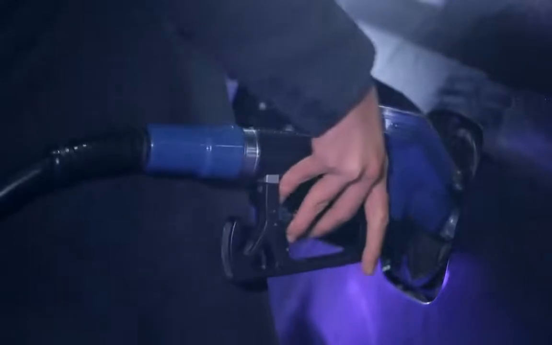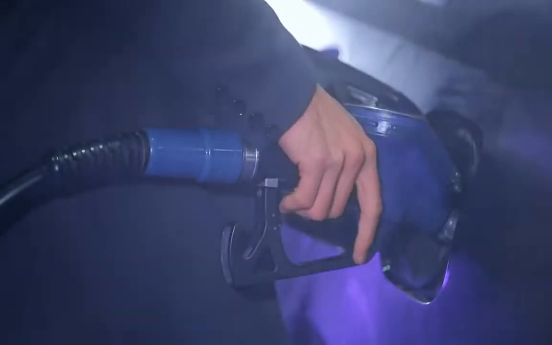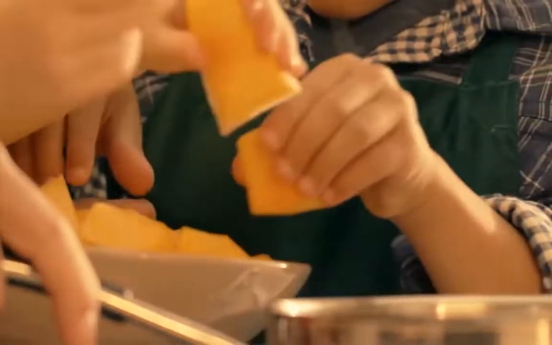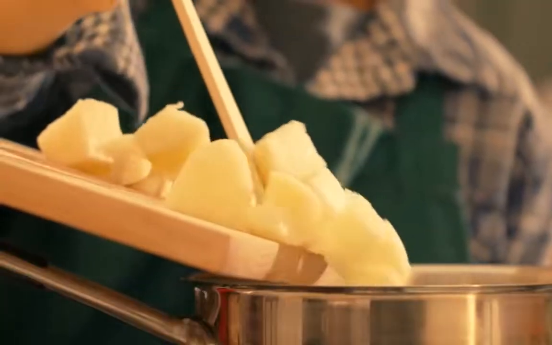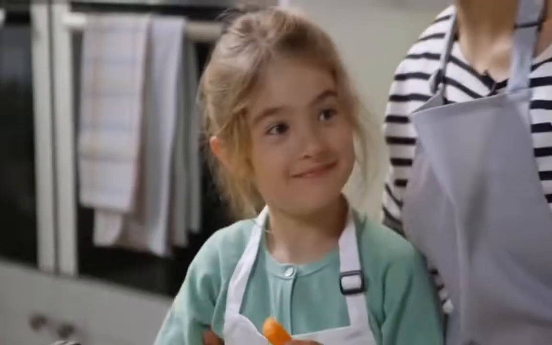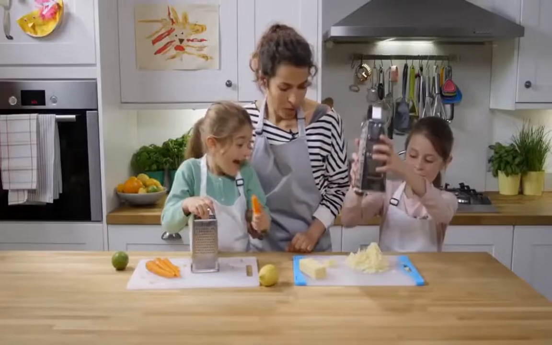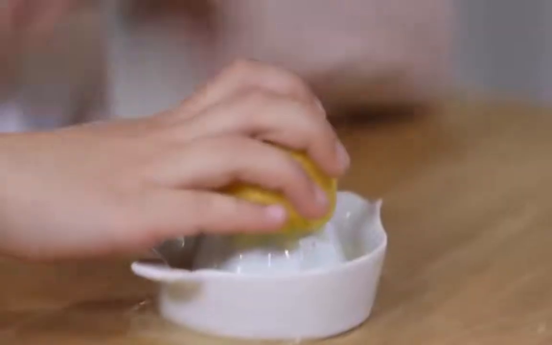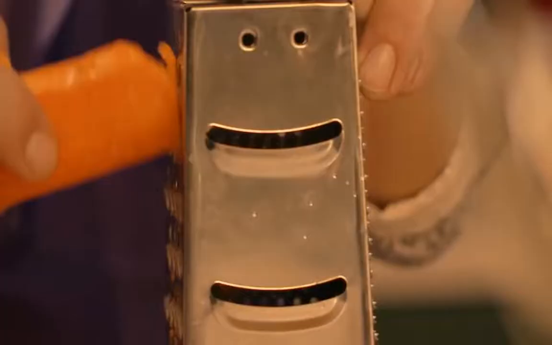Well, just like a car needs fuel to make the engine work properly, our bodies need food to be able to work properly as well. Today we're going to investigate what it means to eat a balanced diet and why eating a range of different food is good for us.